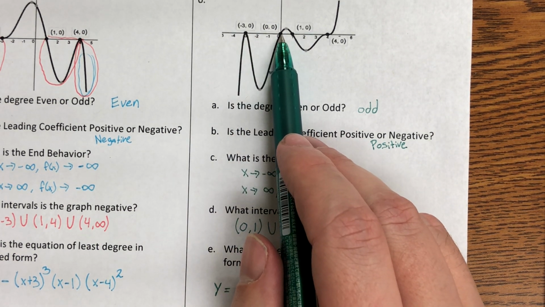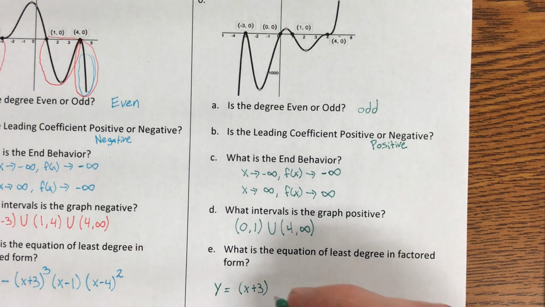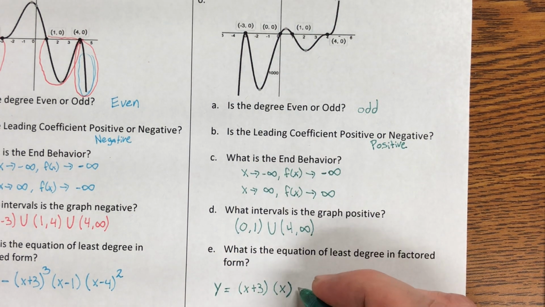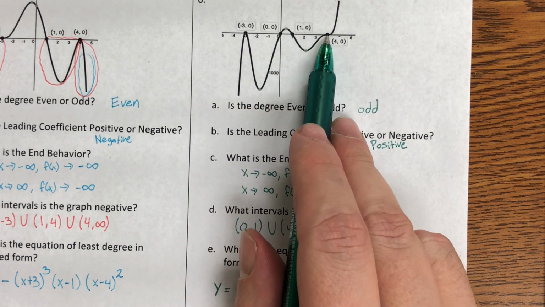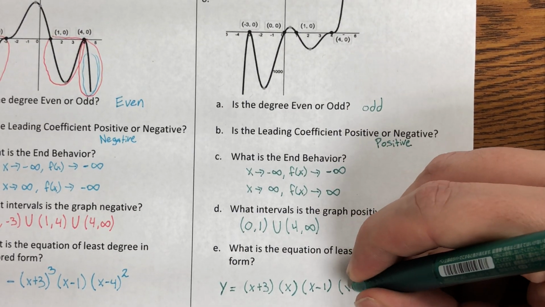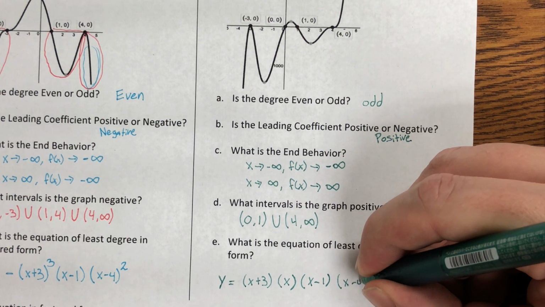I have another 0 at 0, so that factor would just be x. I have another 0 at 1, so that factor would be x minus 1. I have another 0 at 4, making that factor x minus 4.